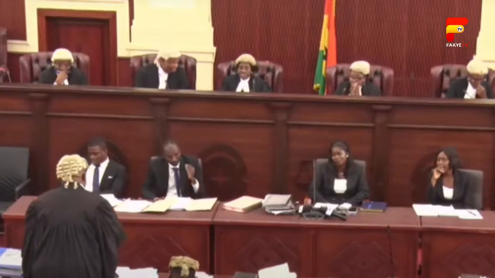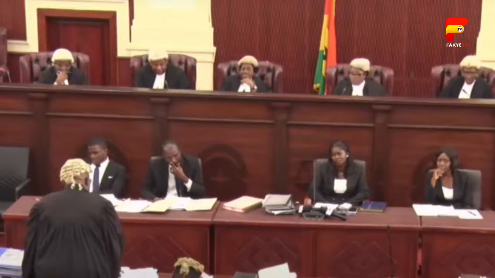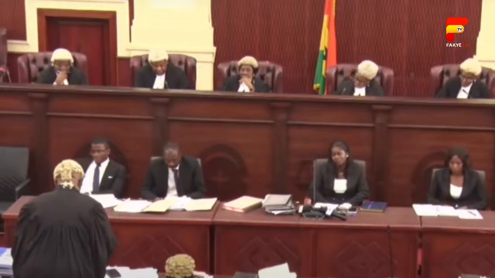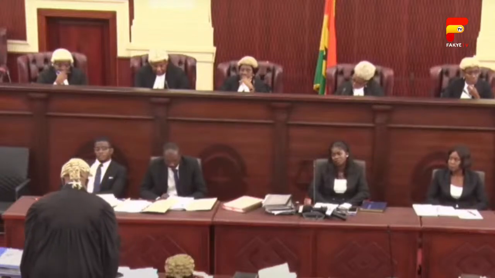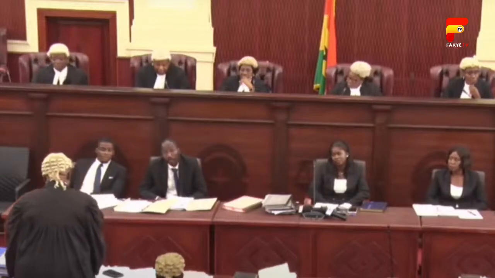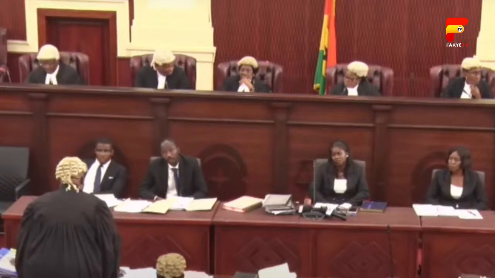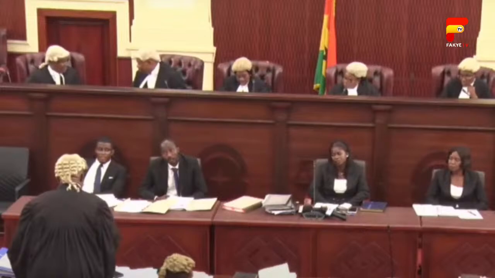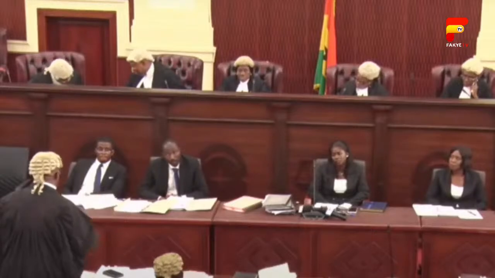My Lord, should it be interpreted in a futuristic manner, it will totally undermine the rights of an individual to freedom of association and Article 21 of the Constitution. It will mean that once you come into Parliament under one party or as an independent, you must remain there forever. That is simply, my Lord, what I want to add. And I thank you for the opportunity.